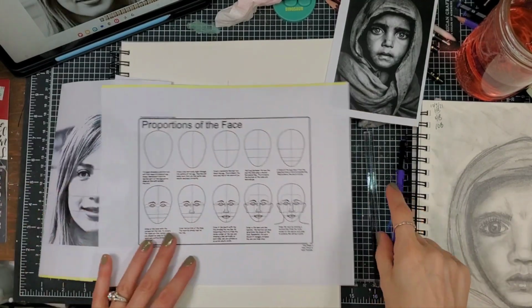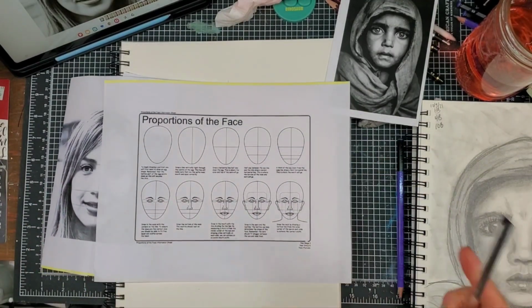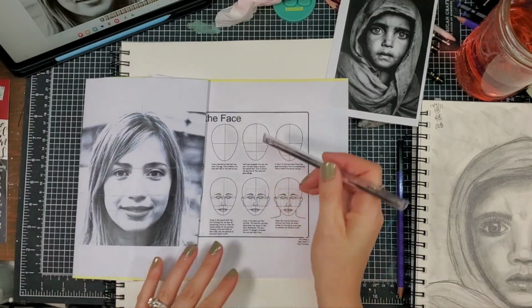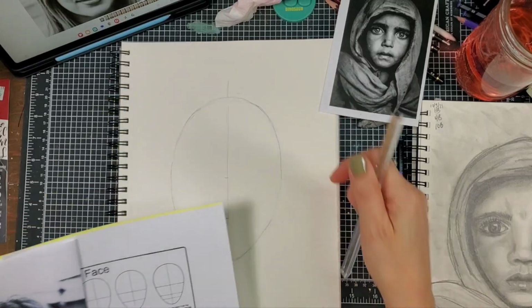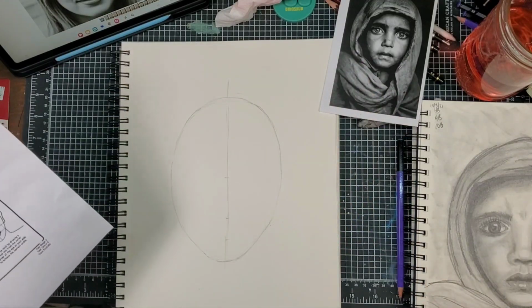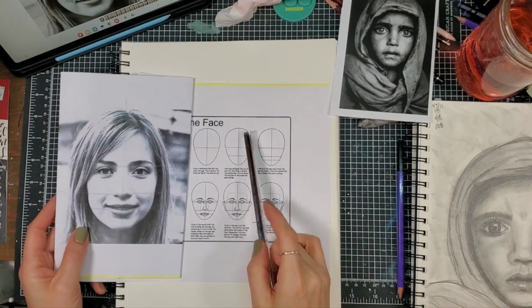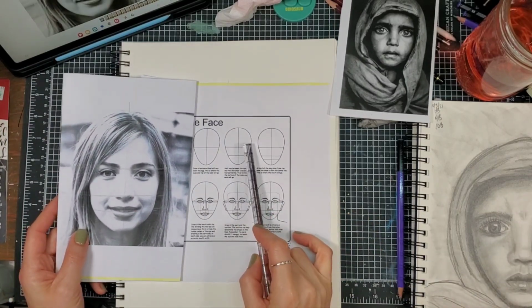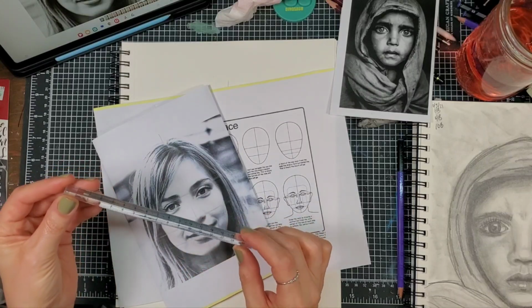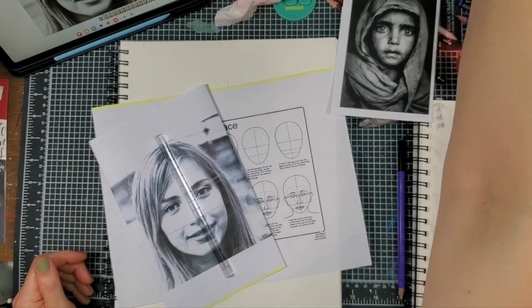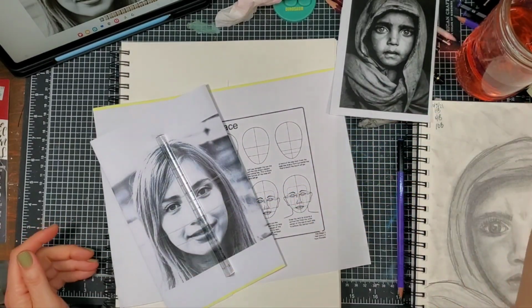So this proportion sheet breaks down how the face is split and where features fall. We're going to draw our face shape, or oval, or whatever shape your person's face is, and then we're going to split it in half. You can use your little centimeter measurer here, or you can get a normal ruler.